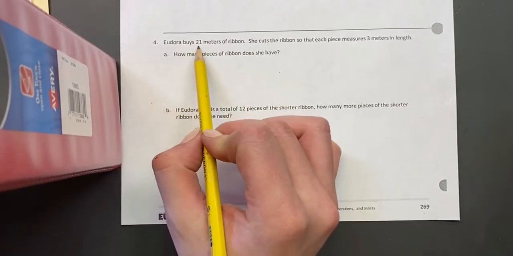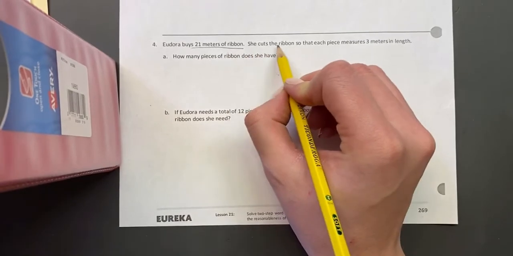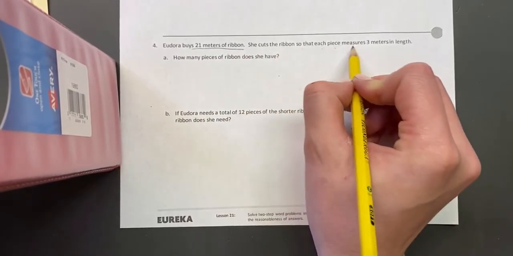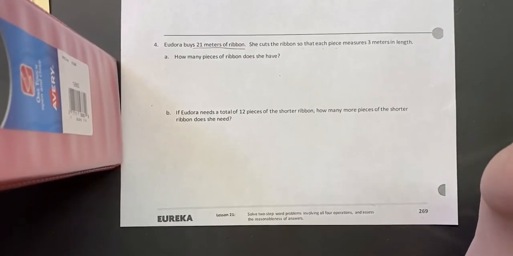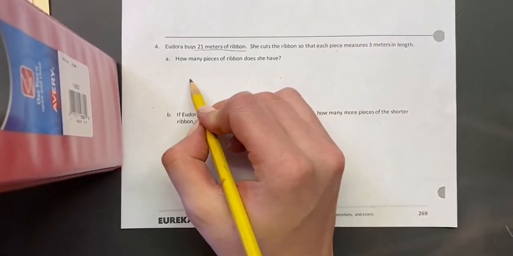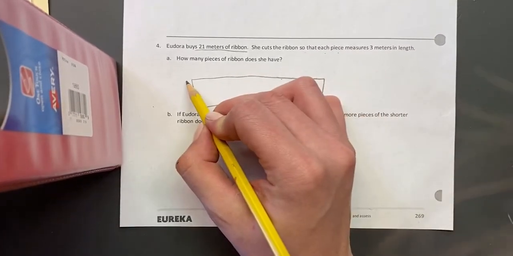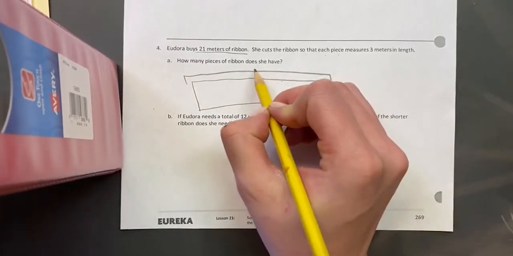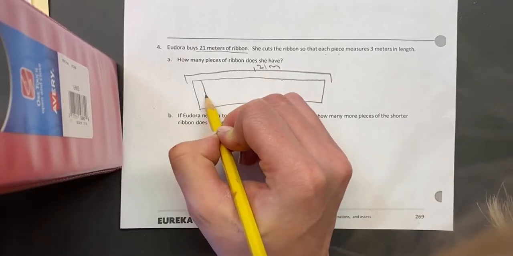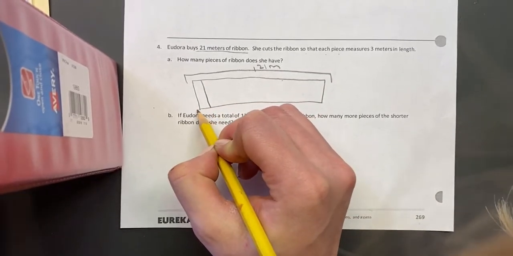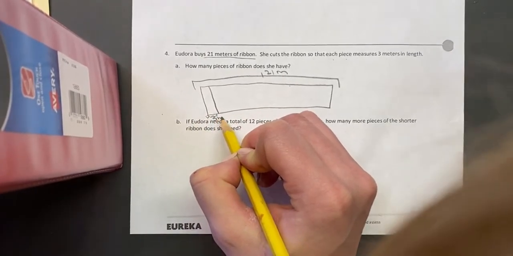Eudora buys 21 meters of ribbon, so that's the total. She cuts the ribbon so that each piece measures 3 meters in length. How many pieces of ribbon does she have? So I'm going to draw my tape diagram. I know the total amount is 21 meters. And she divided them all into 3 meters. So I'm going to draw my 3 right below.